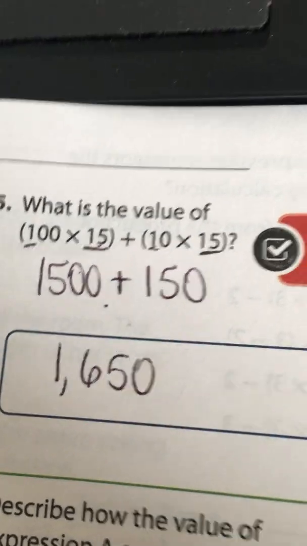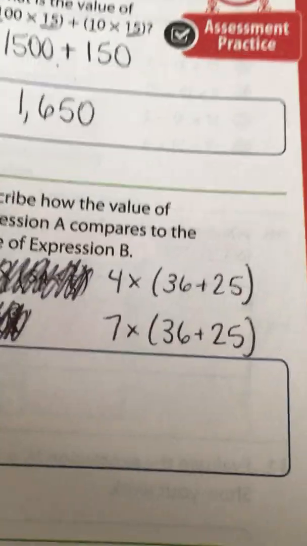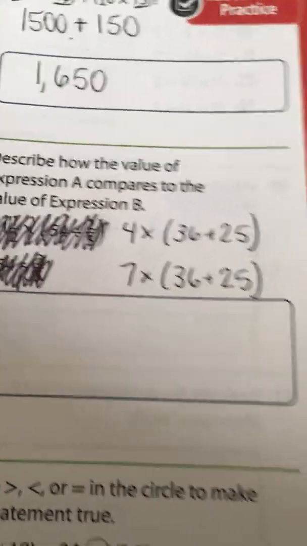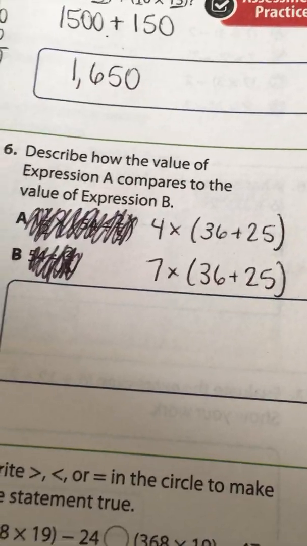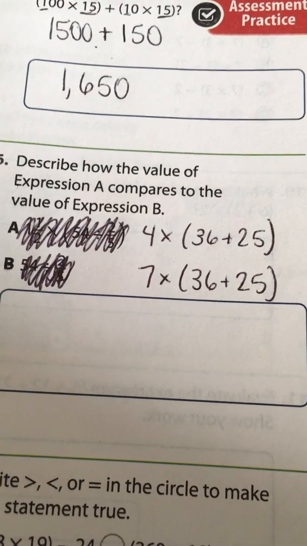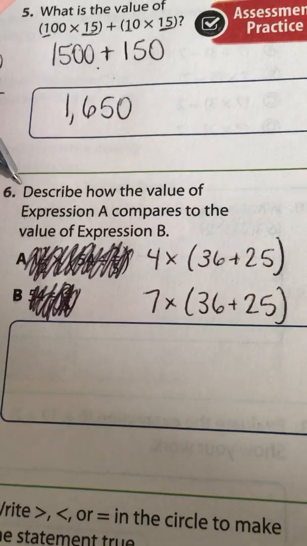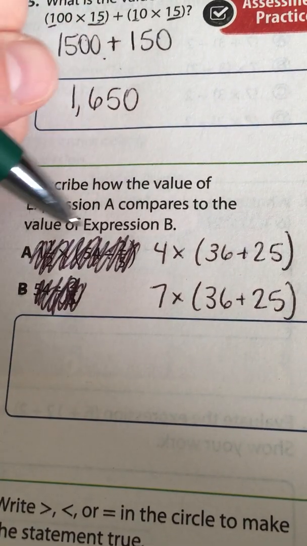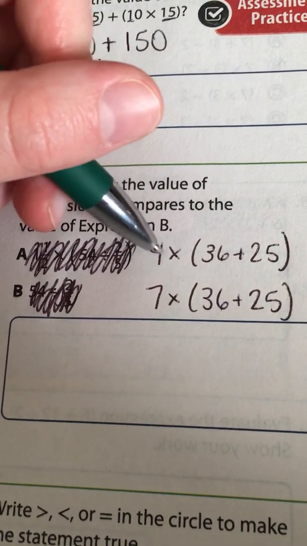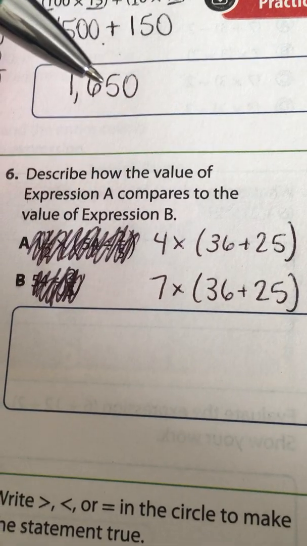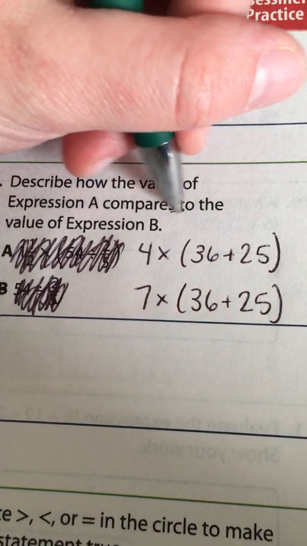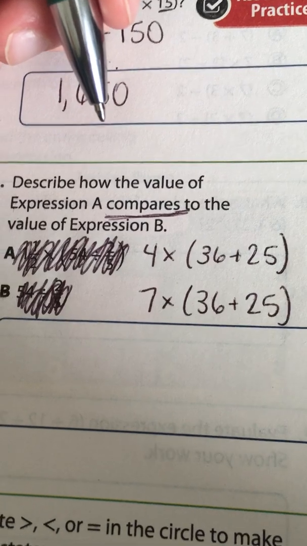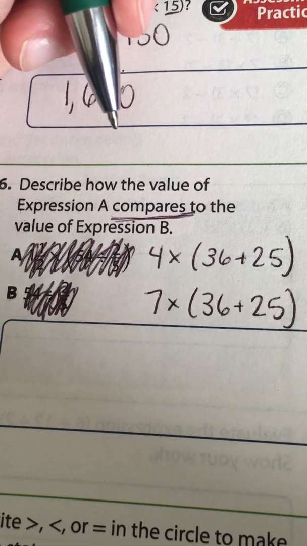Next up, number 6. Now I kind of changed this one because the one in the book was not like the one on your test, so I made it more like the one on your test. So it says, describe how the value of expression A compares to the value of expression B. So here's expression A, here's expression B. When I'm saying compares, I'm seeing is it greater than, less than, or equal to, okay?